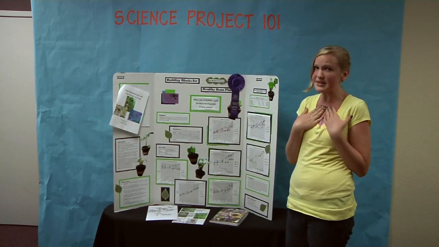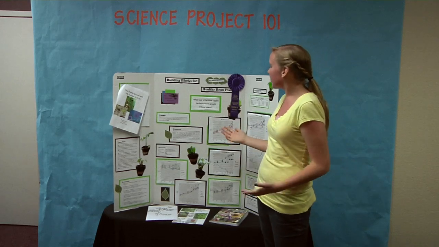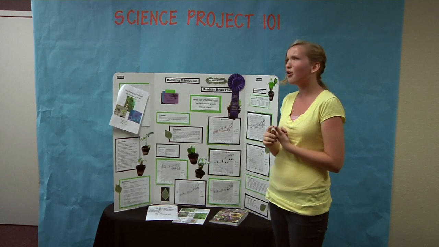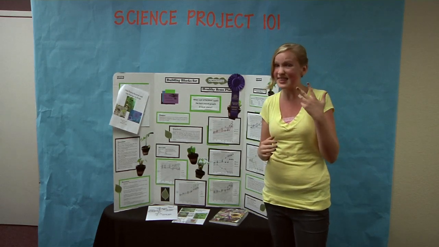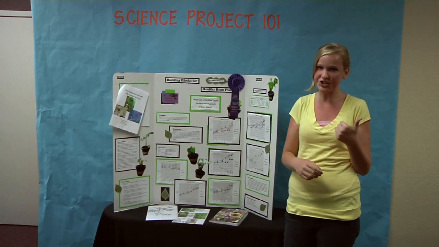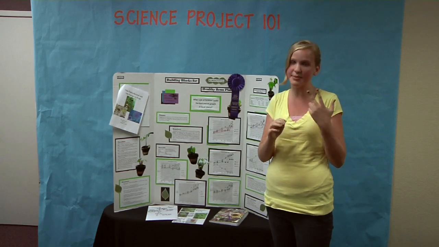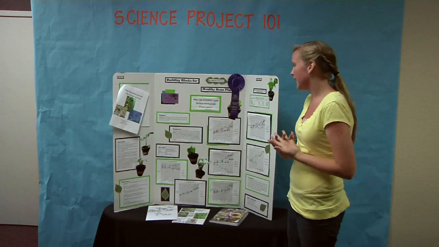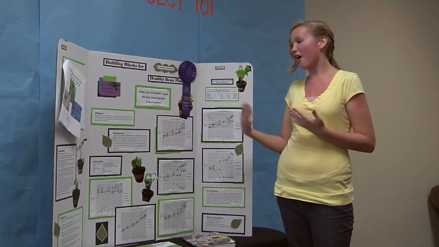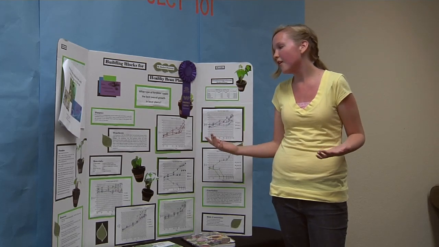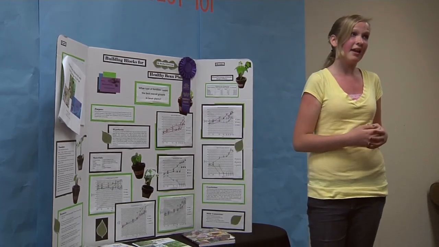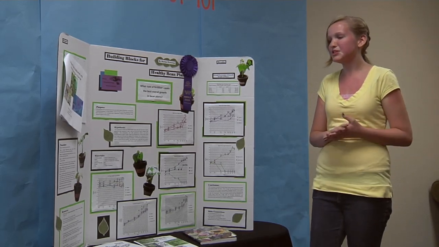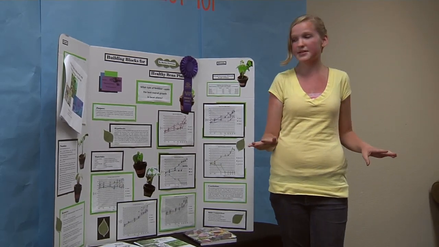My hypothesis was that the Schultz plant food would help the bean plants the best because it had a ratio of 10-15-10, and that means it has 10% nitrogen, 15% phosphorus, and 10% potassium, and those are all very key macronutrients for the plants. While the other plants, like the Miracle-Gro, had a ratio of 8-7-6, and the Alaska had a ratio of 5-1-1. My procedure was, first, I bought 12 bean plants.